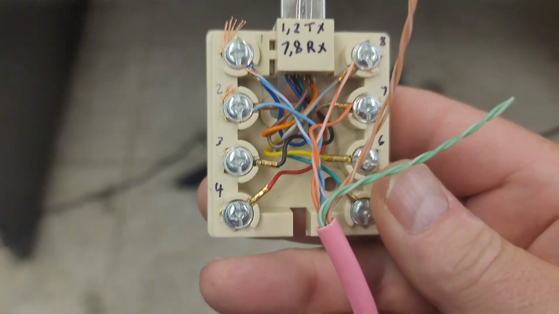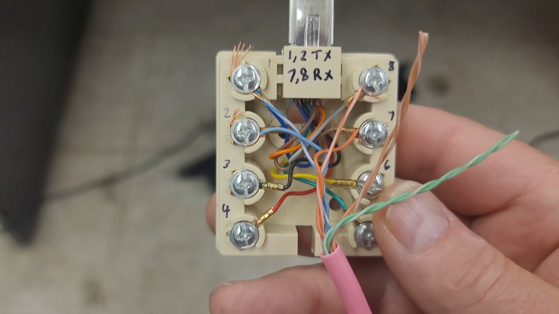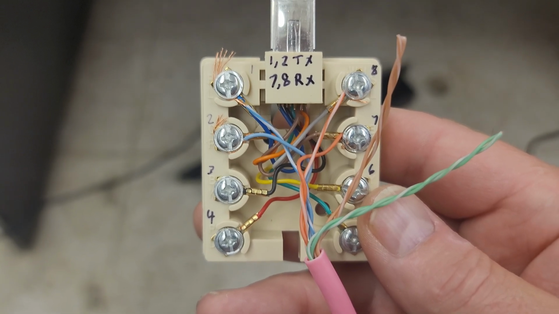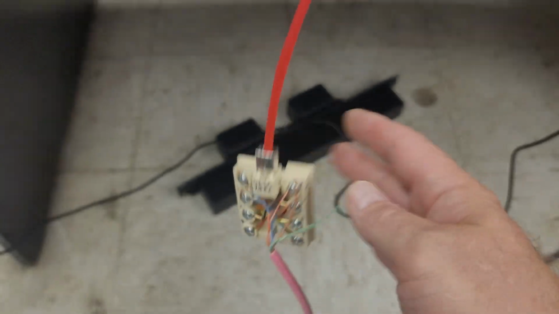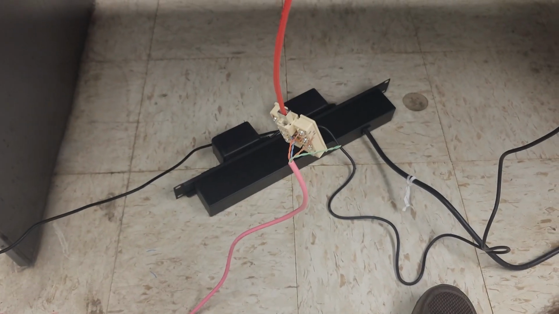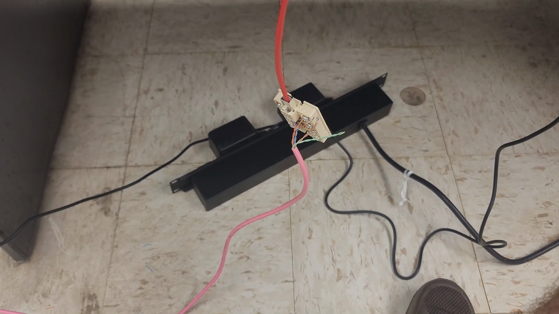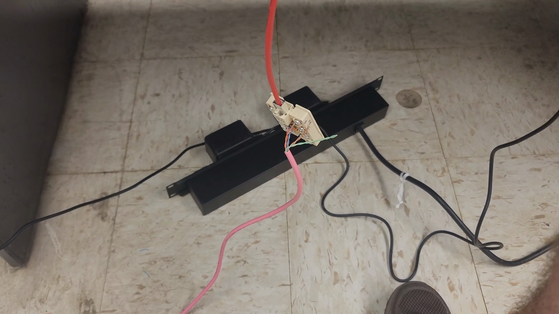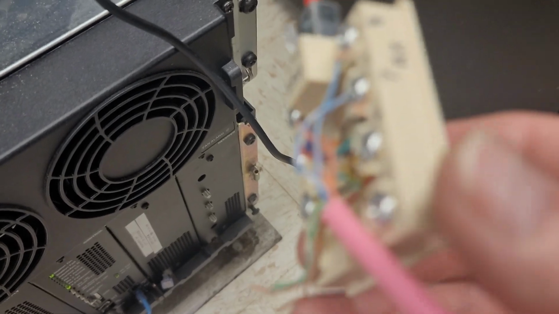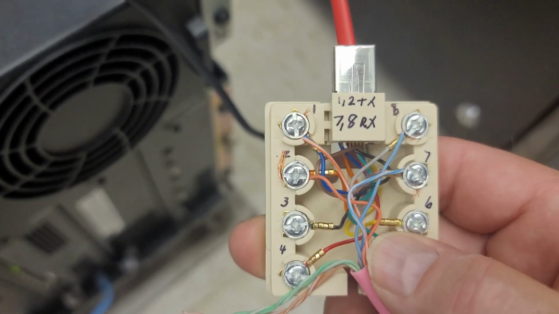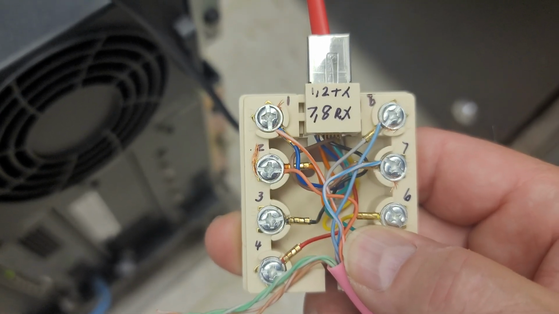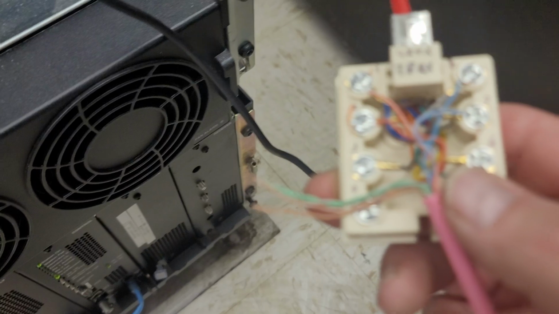So this is my lease line interface. Pins 1 and 2 are transmit, 7 and 8 are receive. And then, so that's on the remote end. I just have a short 2-foot cable made up right here. I'm going to show the other end. Notice the cable's flipped here. The orange is on the left. So 1 and 2 are transmit, 7 and 8 are receive. And this is on the comparator side.